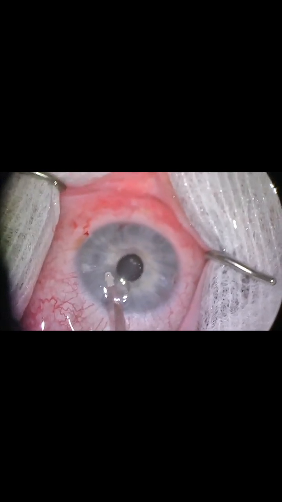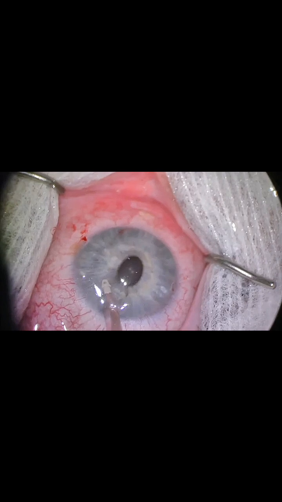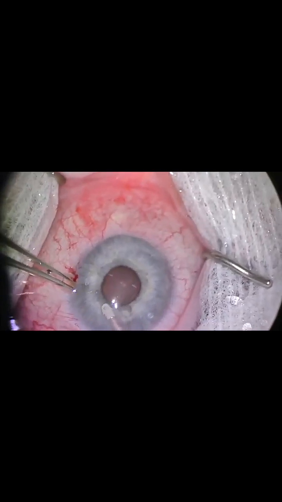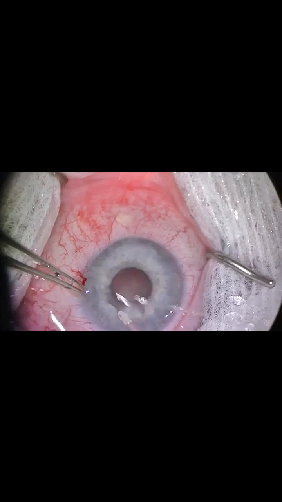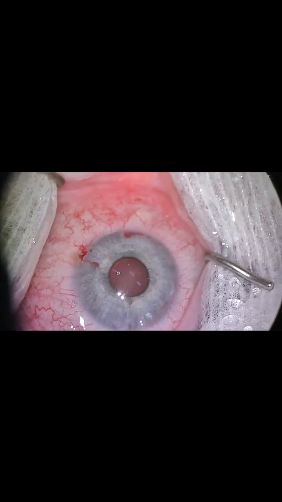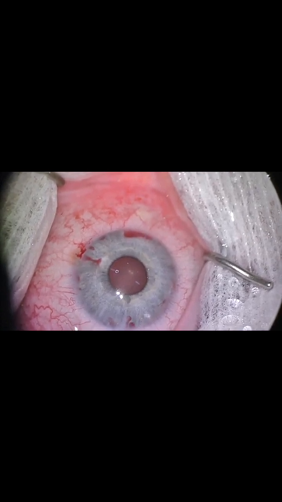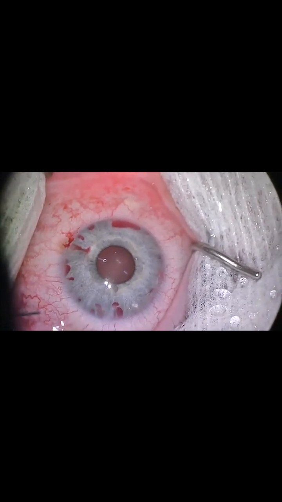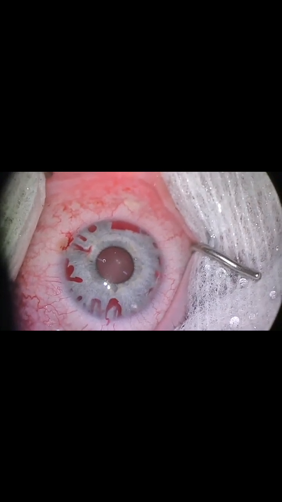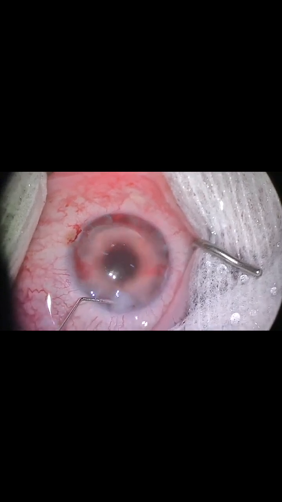The last part is removing the OVD. As you can see, after removing the OVD, there is bleeding from all over the angle, and that's one of the complications of this procedure. But fortunately, the bleeding usually is resorbed after a few days or few weeks. This patient did really well, and the pressure was below 20 with one medication 4 months after the surgery.